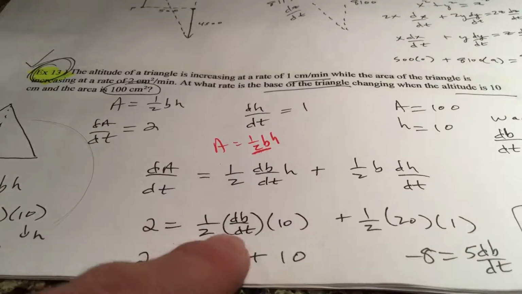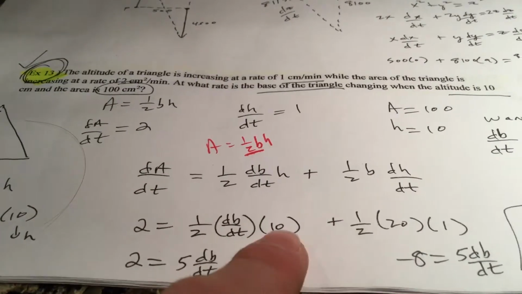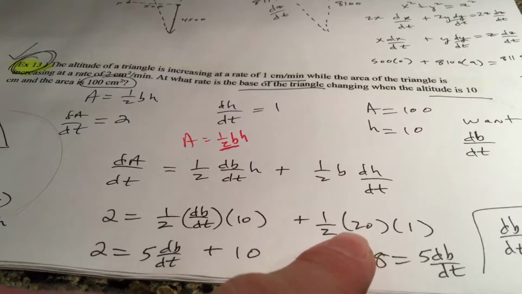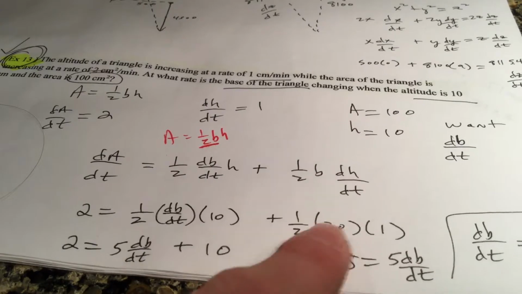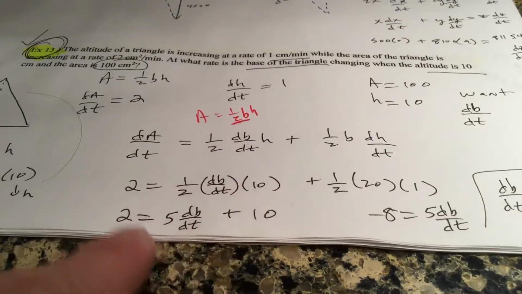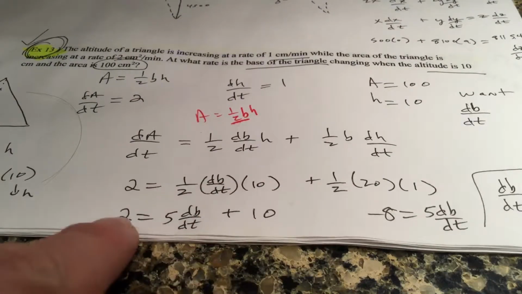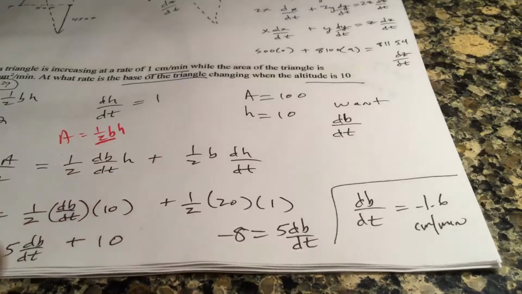All right, so let's plug in what we know. We know that dA/dt is 2. 1/2, I don't know what dB/dt is, I know the height is 10. Plus 1/2, I do know that the base is 20, that's why I needed that, and I know dH/dt is 1. So what's that going to give you? 10, 1/2 of that, that's 5 dB/dt. Move this over, you're going to get -8. So the base is actually decreasing. Interesting. All right, there you go.